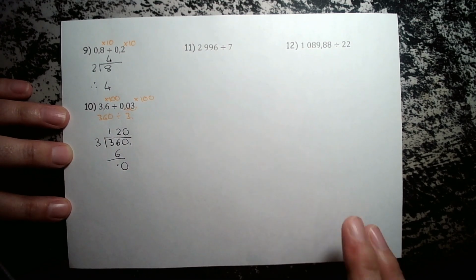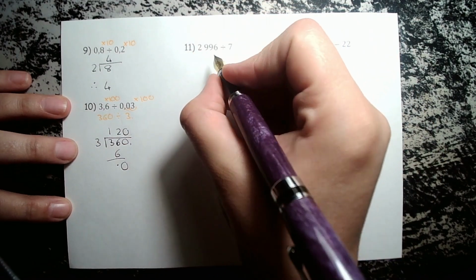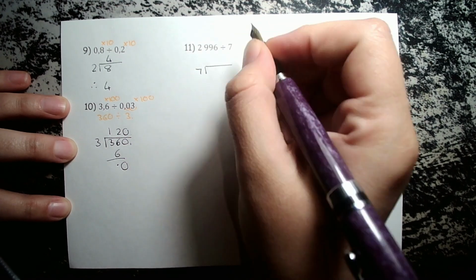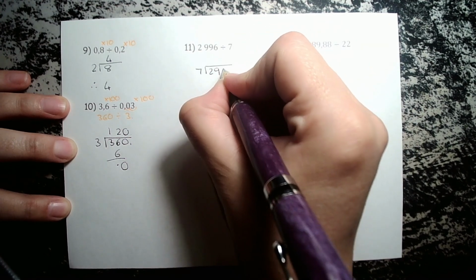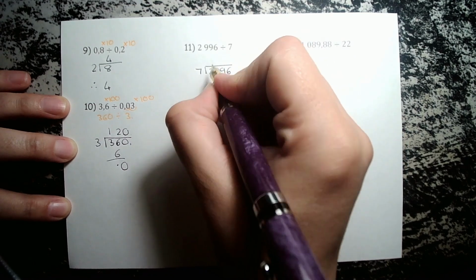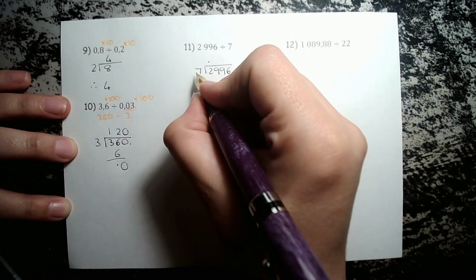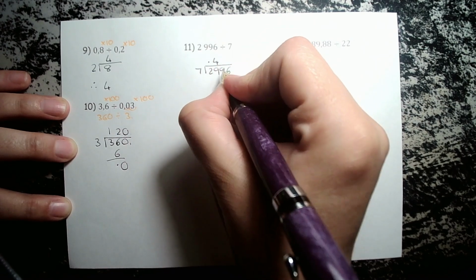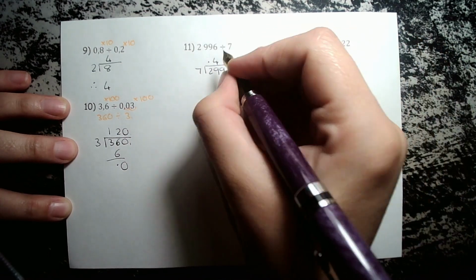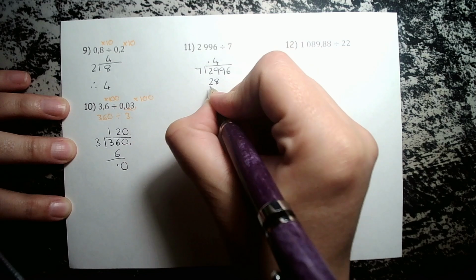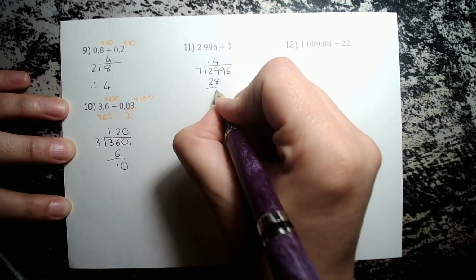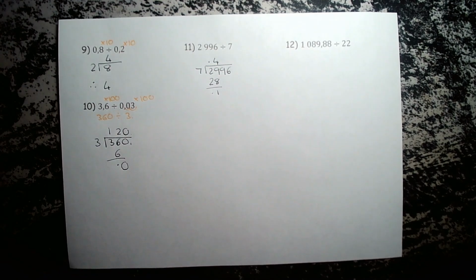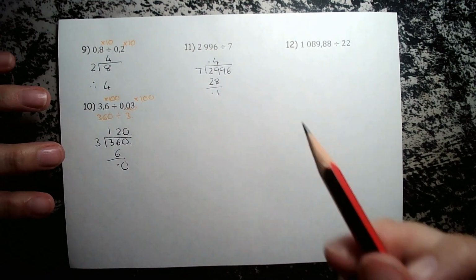Number 11, 2,966 divided by 7. 7 into 2, can't. 7 into 29, 4. 4 times 7, 28. 9 minus 8, 1. 2 minus 2, nothing. Draw down this 9.